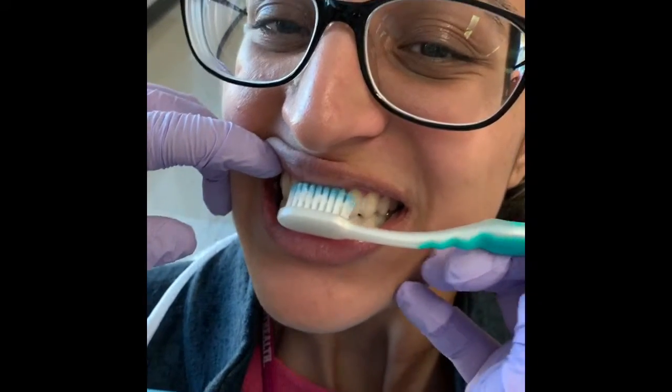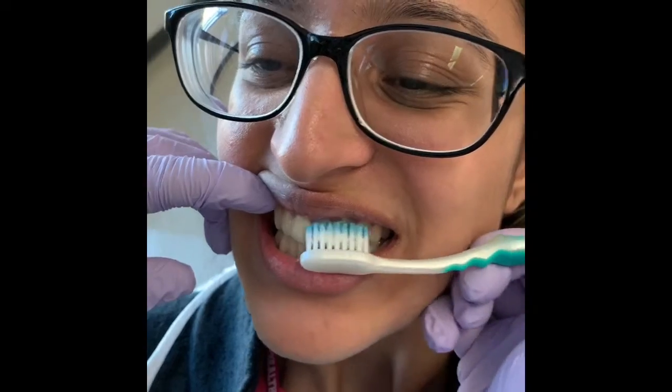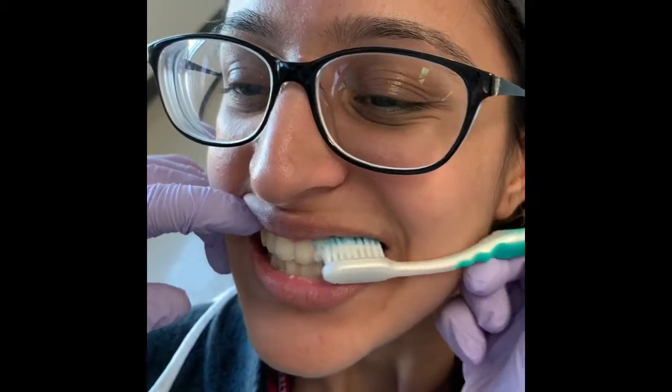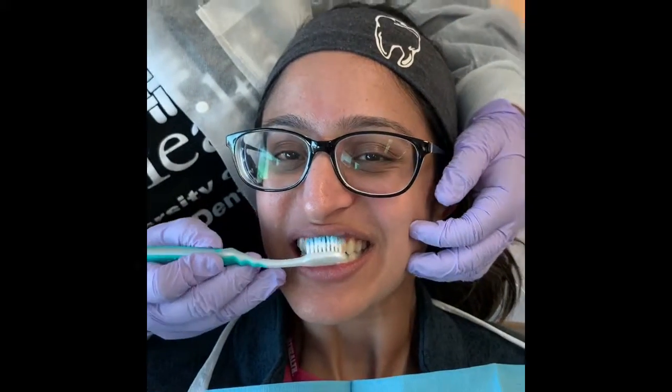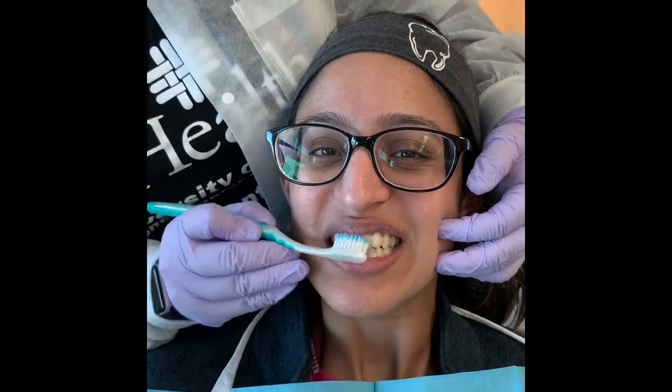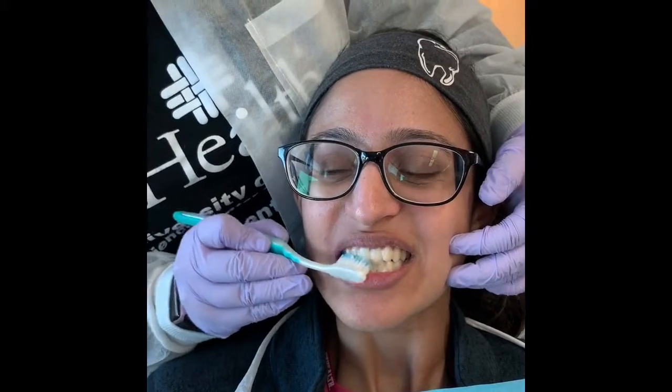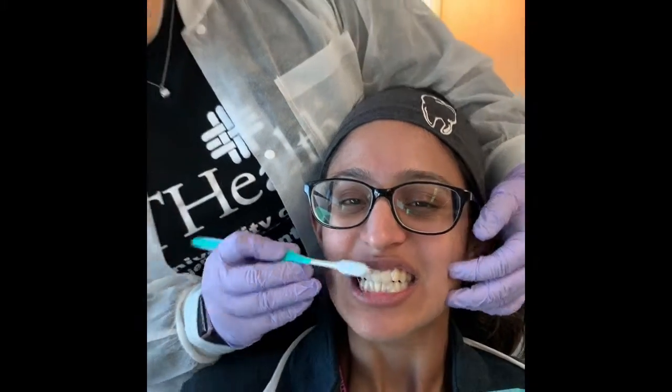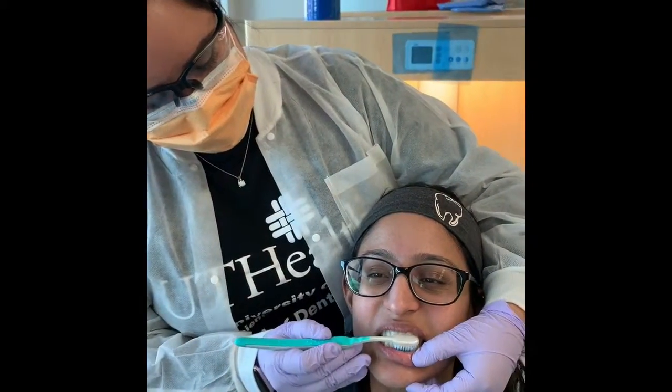Now you'll angle the toothbrush at approximately 45 degrees towards the gums. Then in small circular motions, begin to brush all surfaces of the teeth. This will ensure that you are cleaning underneath the gums where a lot of food and debris is compacted and bacteria builds up.